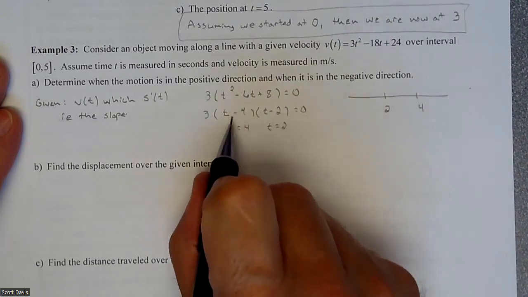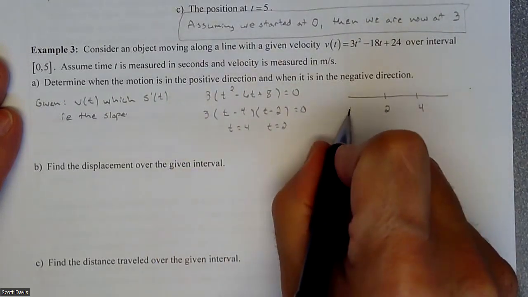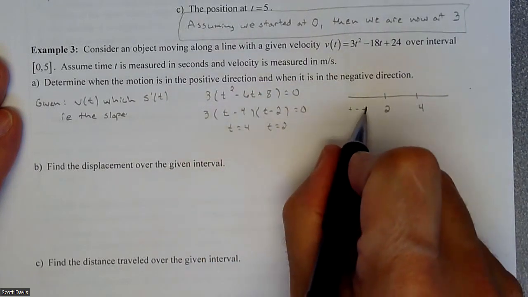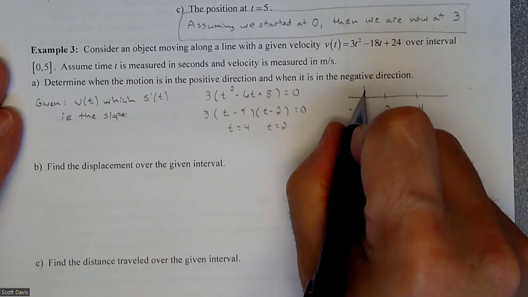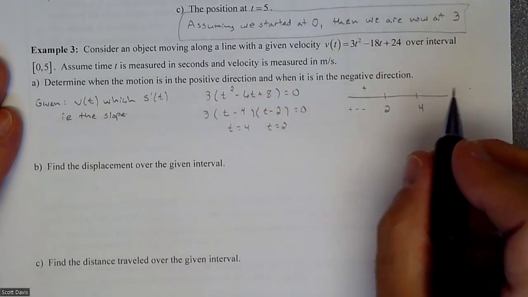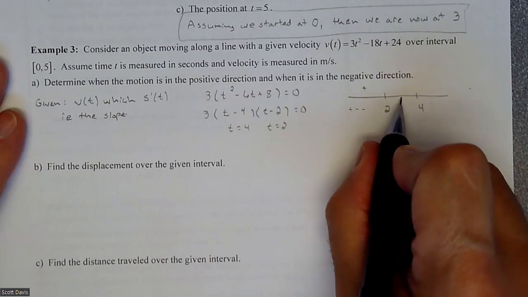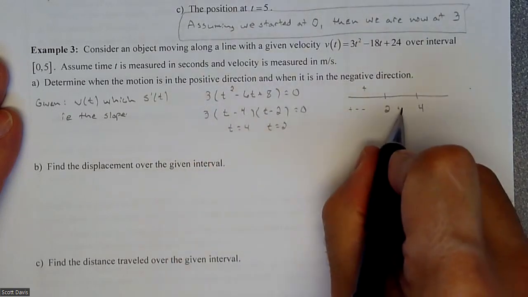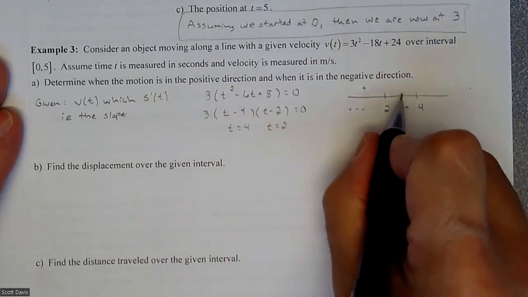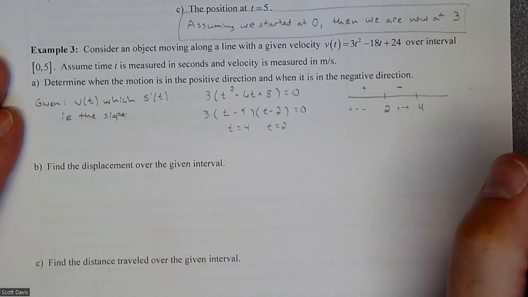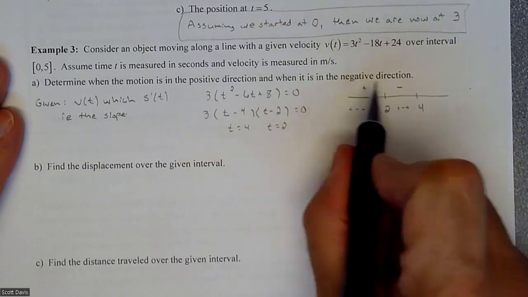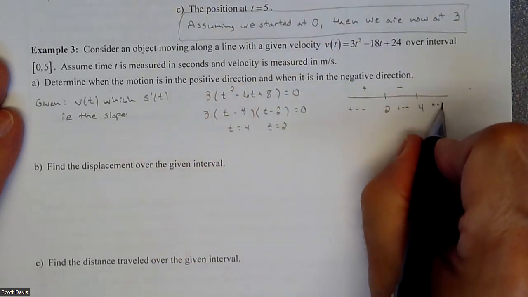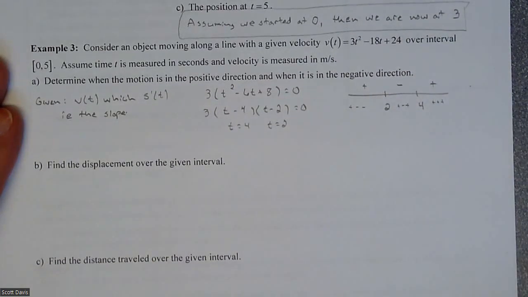So if I plug in a 1 into this, I would get a positive times, if you plug a 1 in here, you get a negative. Plug a 1 in here, you get a negative. And if you multiply those values together, you're going to get a positive. So that whole section would have positive velocity. And then let's plug a 3 in. So if we plug a 3 in, we would get a positive, negative, positive. So that would be negative slopes, which is negative velocities. So we'd have a negative direction. And then here, if we plug in a 5, we get a positive, positive, positive. And so that whole section would be positive.